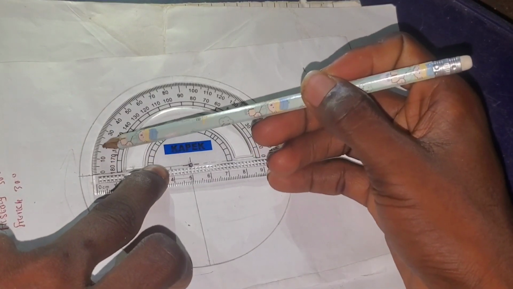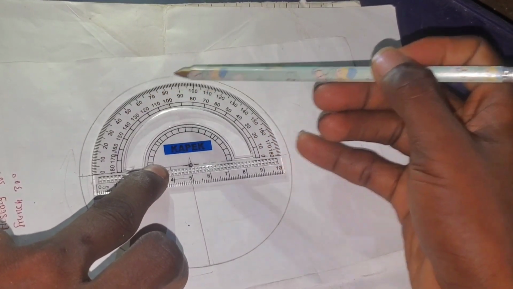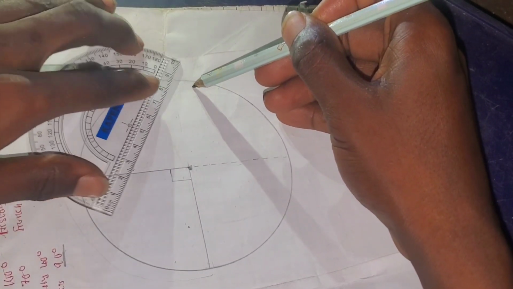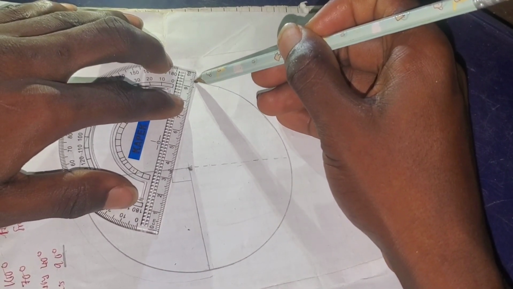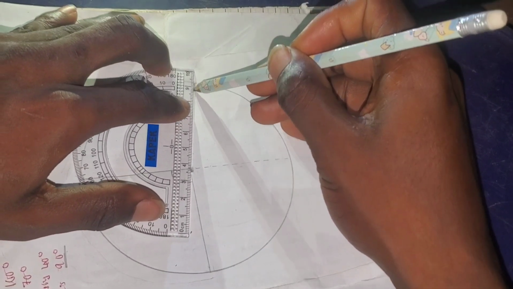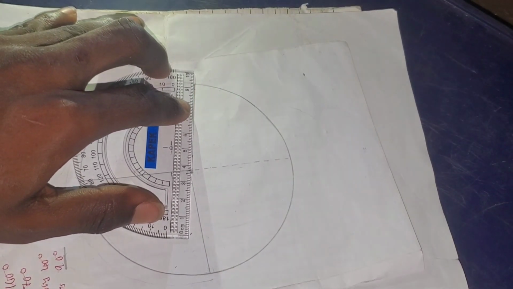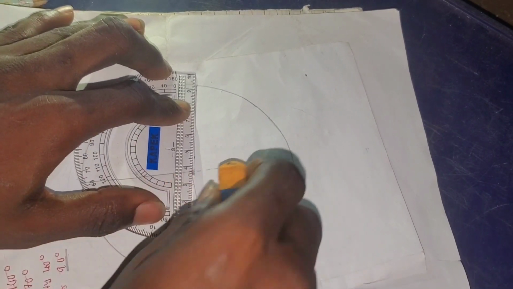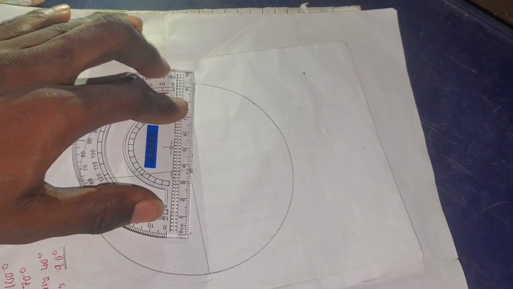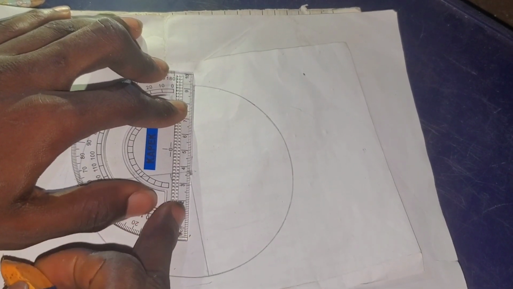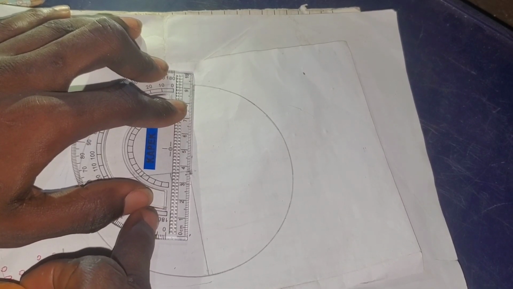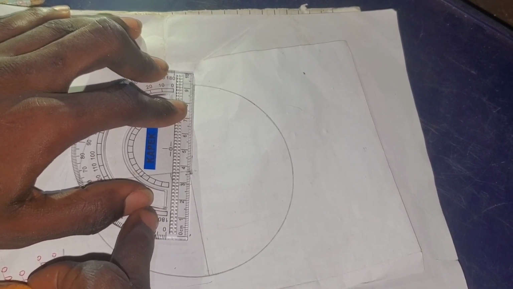So this is 0, 10, 20, 30, 40, 50, 60, 70, 80, 90, 100. So I'm going to have it here. So for this like this, you draw a line. You can see now. So now, since you are done with that, you can erase this sketch line. You understand? The major reason why I drew out this sketch line is so that we understood what I'm doing. I want to place the protractor at the center so that you can understand. That's why I draw the sketch line, but it is not needed actually.